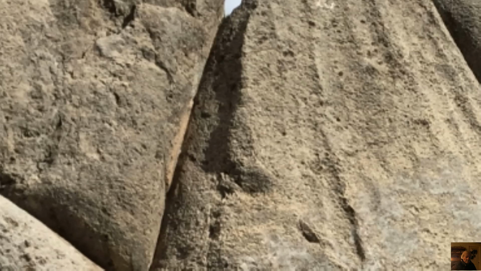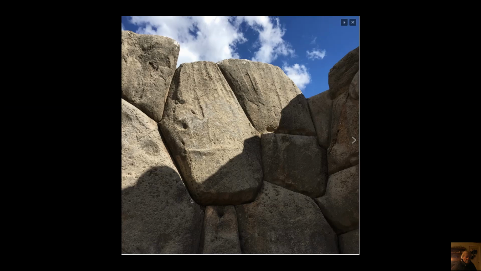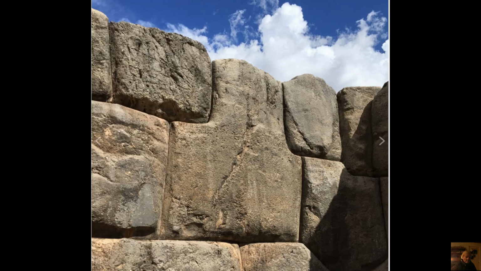And also, there are stones missing off the top here. This looks to me like the earliest construction for two reasons. The stone is extremely weathered, and the care taken to smooth the surfaces just isn't there.